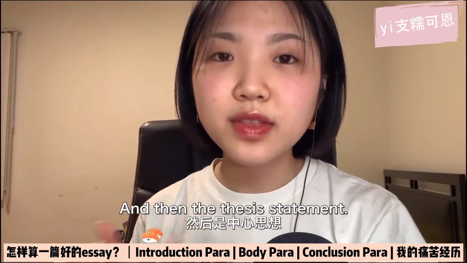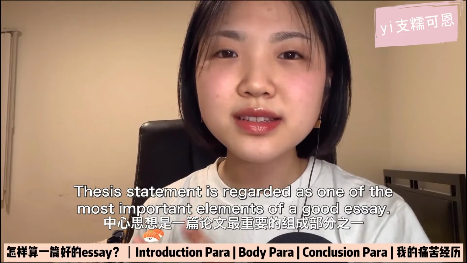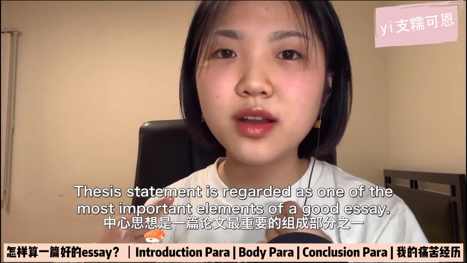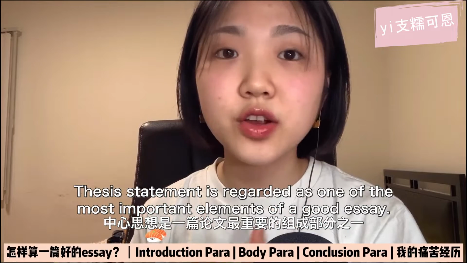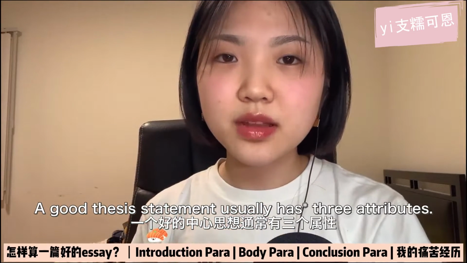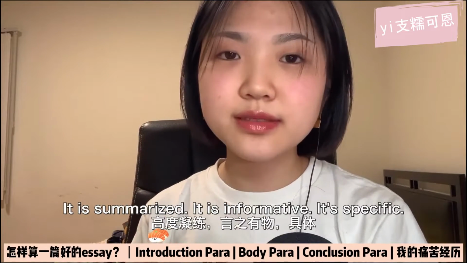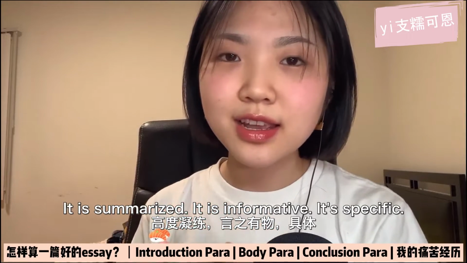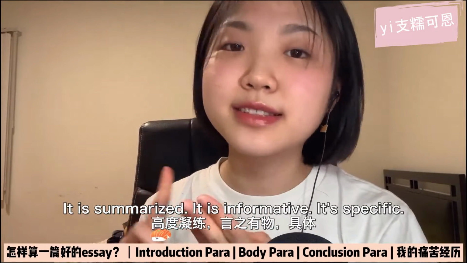And then the thesis statement. Well, thesis statement is regarded as one of the most important elements of a good essay. A good thesis statement usually has three attributes. It is summarized, it is informative, and it's specific.